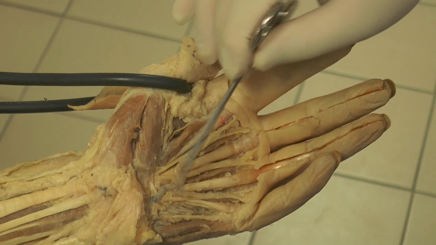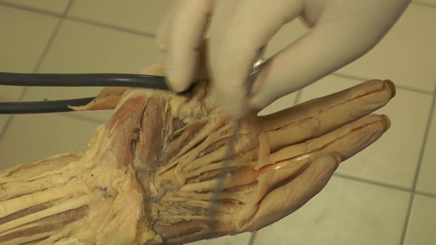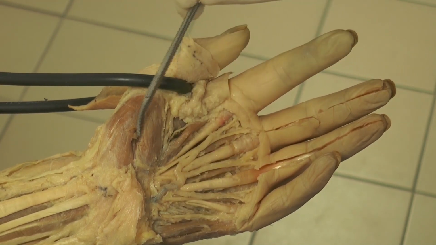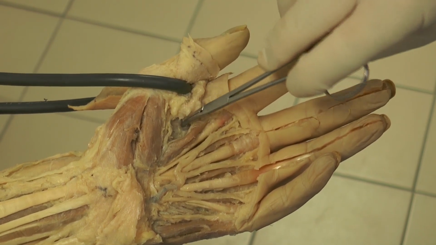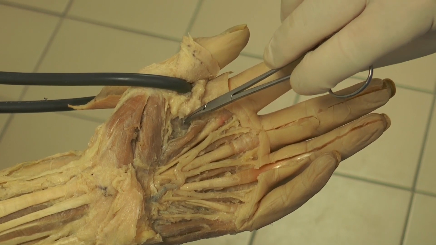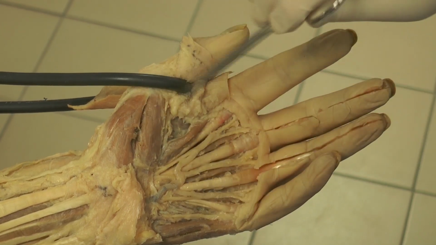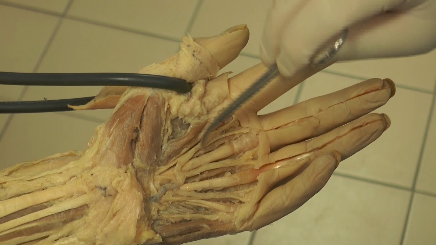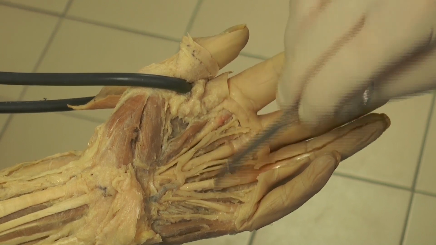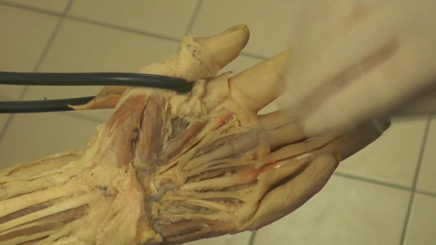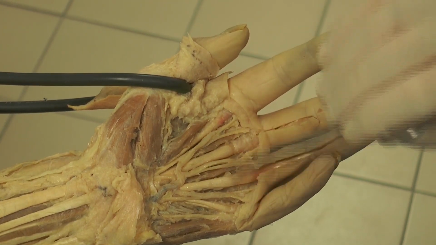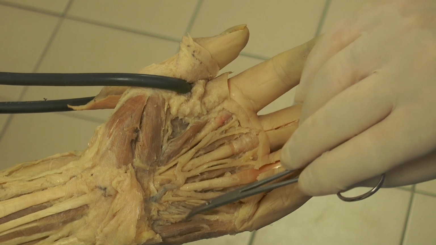So in terms of nerve innervation, the medial aspect is innervated by the ulnar nerve. The lateral aspect is innervated by the median nerve. The exception is the adductor pollicis, which is innervated by the ulnar nerve. The lateral lumbricals are innervated by the median nerve. The medial two lumbricals are innervated by the ulnar nerve. The whole interosseous group, both palmar and dorsal interosseous, is innervated by the ulnar nerve.